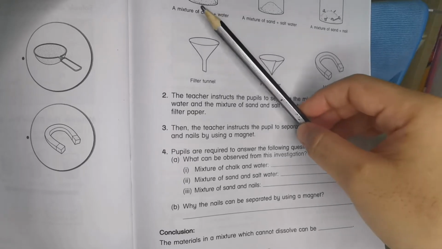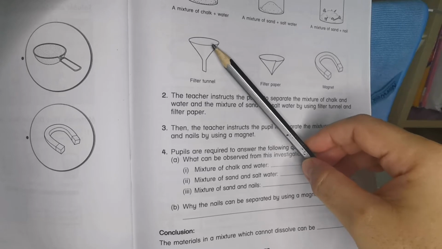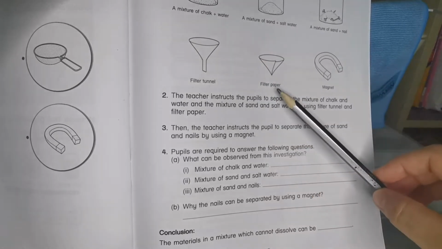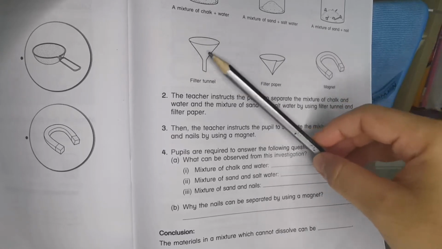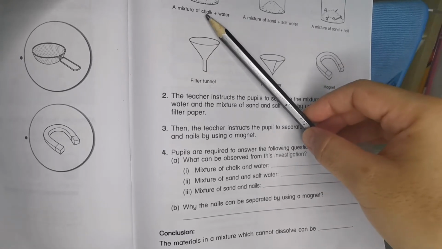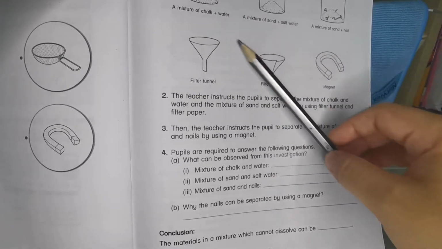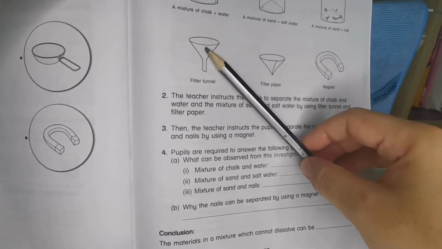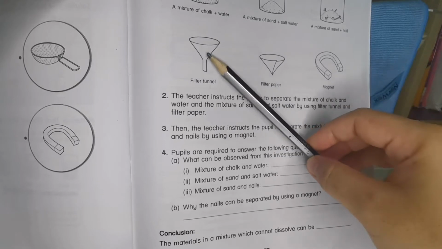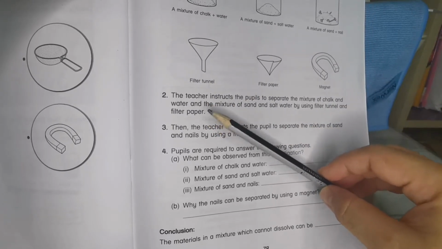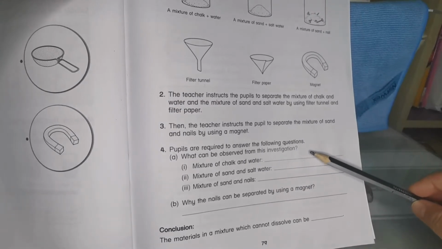Yes, of course, the chalk can be seen in the filter tunnel. Okay, the chalk will stay on the filter paper, because it cannot go down. Okay, only the water goes down. Right. So, what will you write here?